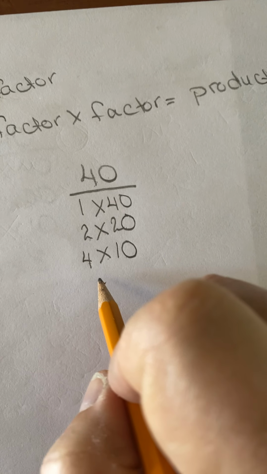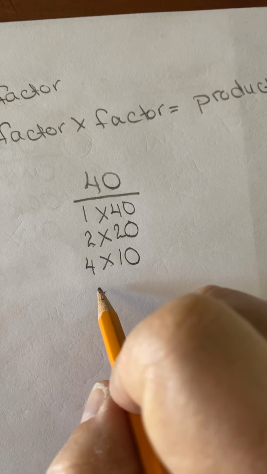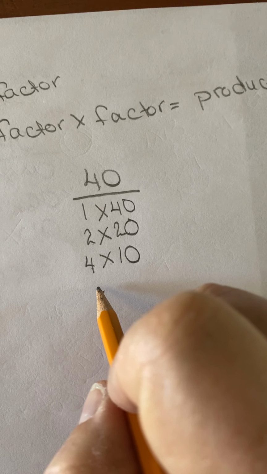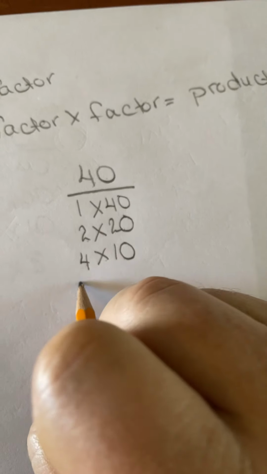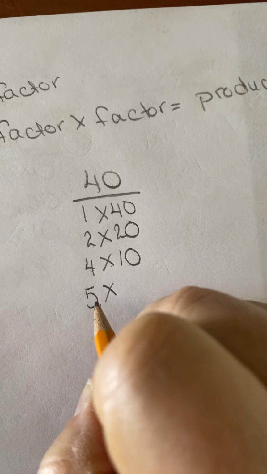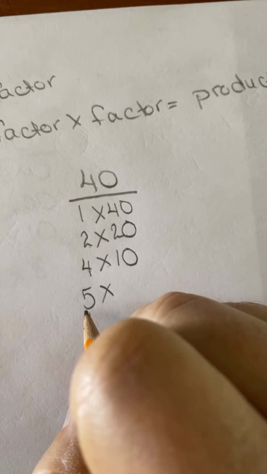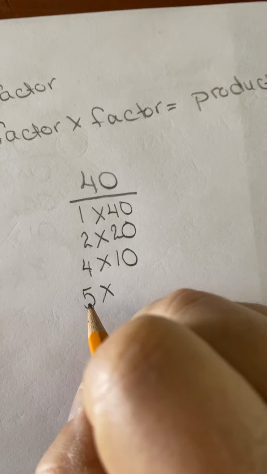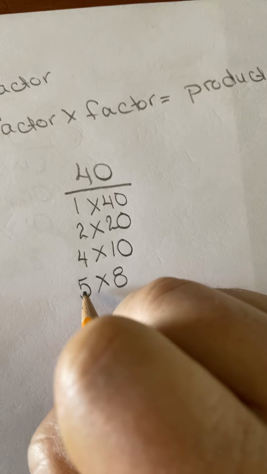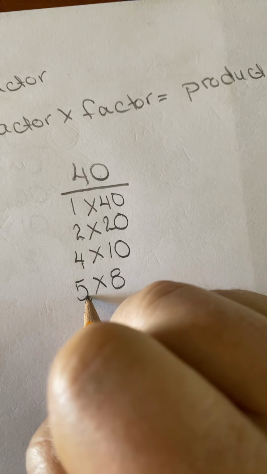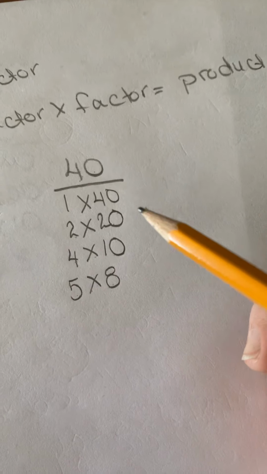So the next number would be 5. We know the rules of multiplication: a multiple of 5 will end in a 0 or in a 5. This ends in a 0, so we know 5 is going to work. So we start counting our multiples of 5, and we go 5, 10, 15, 20, 25, 30, 35, 40, and there it is. Which multiple of 5 is 40? That would be the 8th one. So 5 times 8 is 40. That's our factor times your factor equals your product.